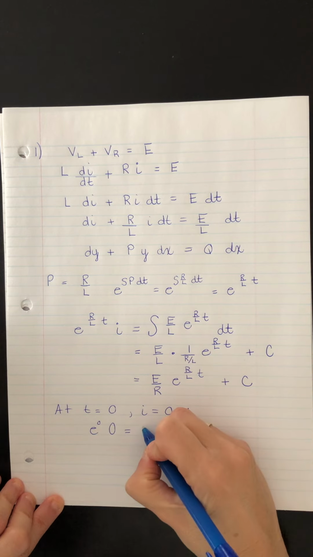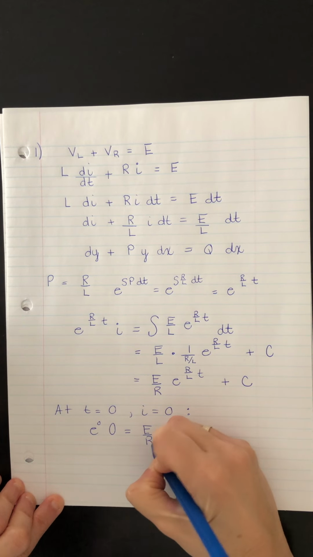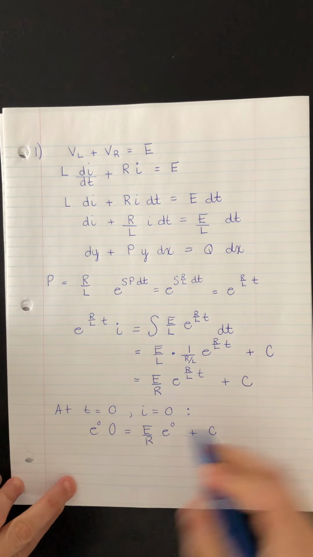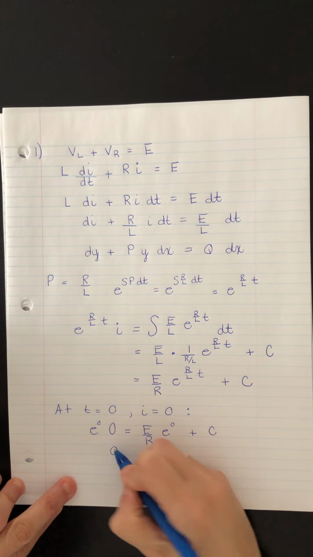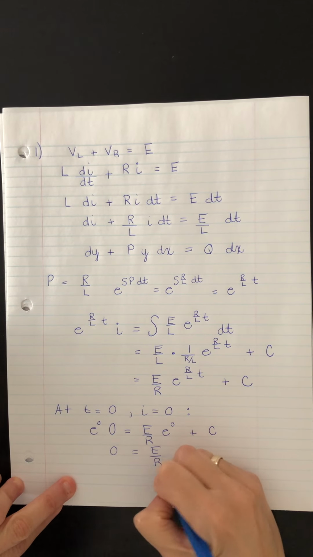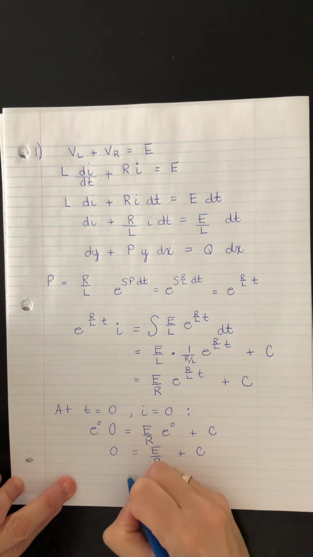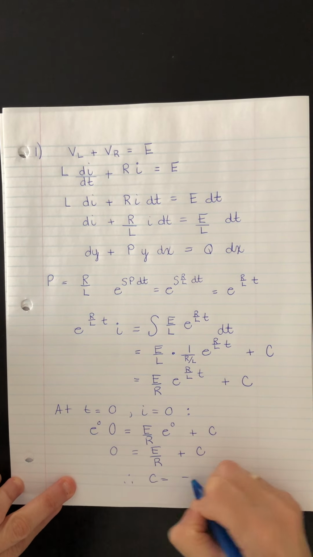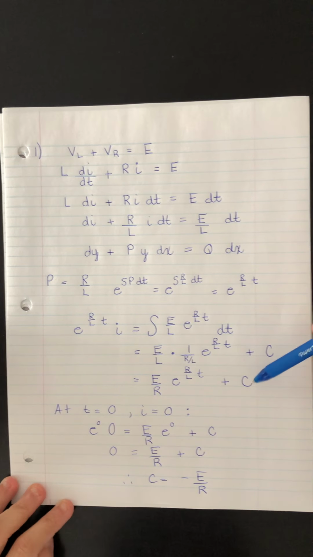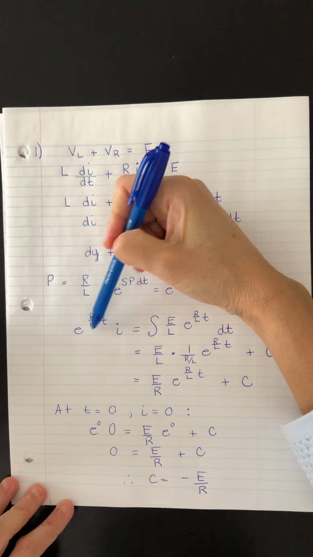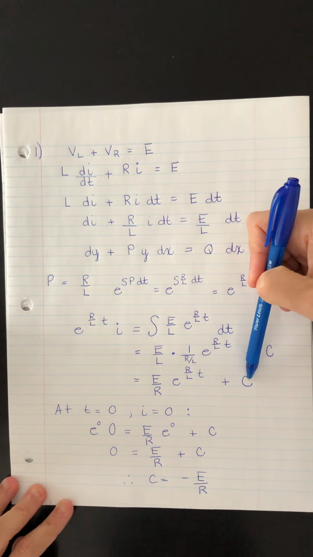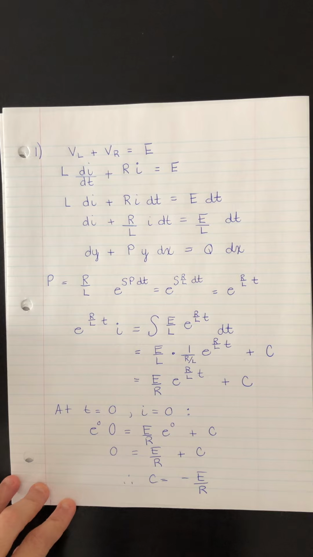And on the right side, E over R times e to the 0 plus C. This, of course, is 0, but this is not. This is E over R times 1. So what does that mean? C is the negative of E over R. So that is what we substitute here. We're going to have now left side equals, we're going to write out this right-hand side, but with negative E over R in this spot.